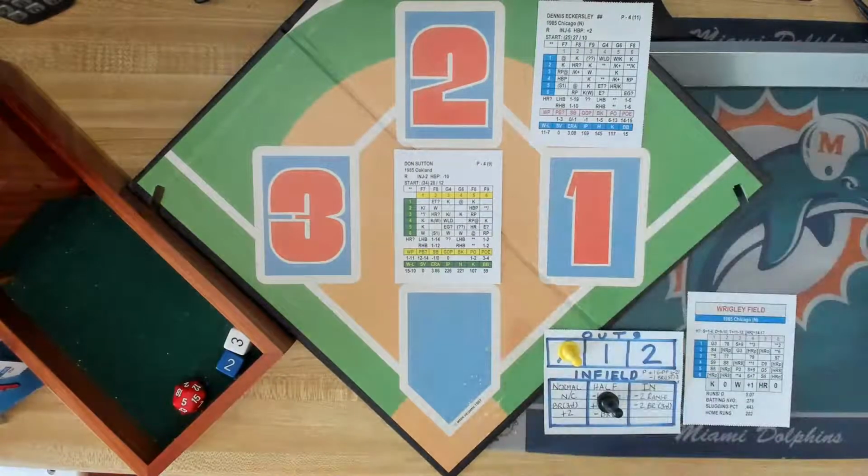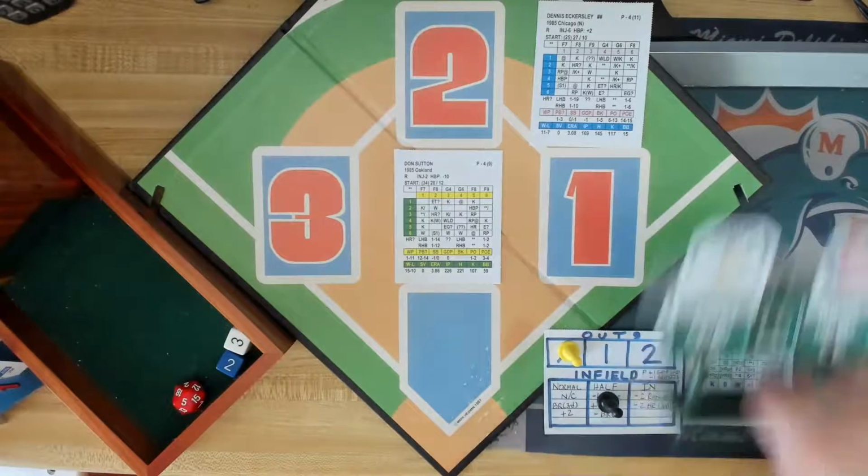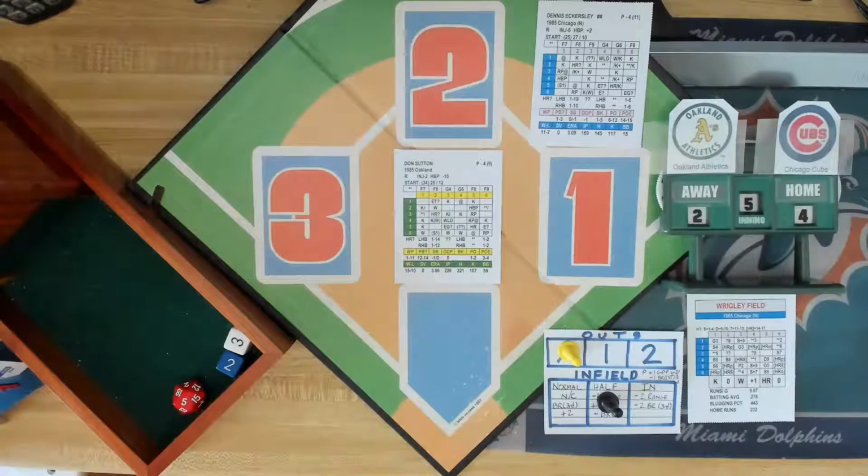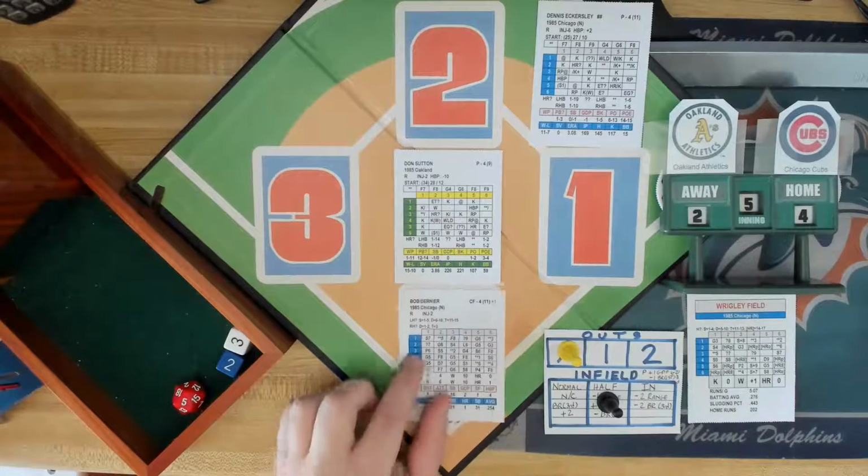From one of the most unlikely sources of a homer, that's Eckersley. 4-2 Cubs. And Don Sutton can't believe it. Pitched Eckersley a meatball like you probably would do, but Eckersley got nothing but bat on that one. And still nobody out here in the bottom of the 5th.